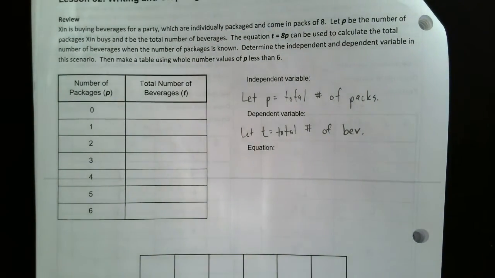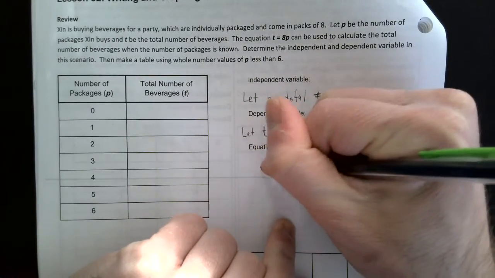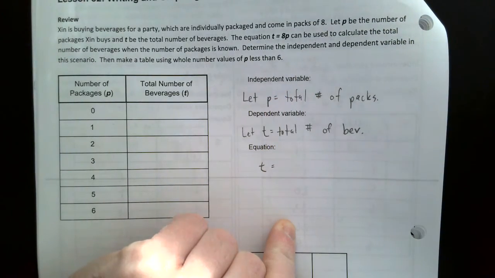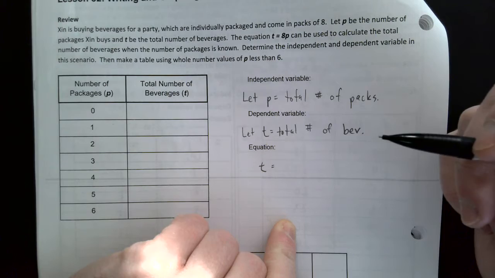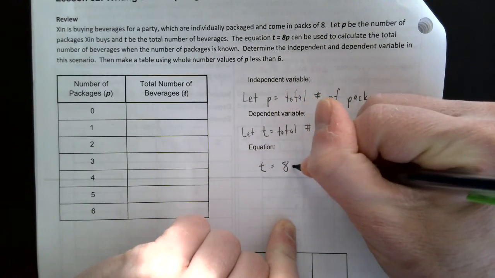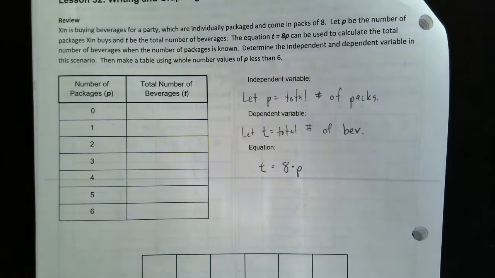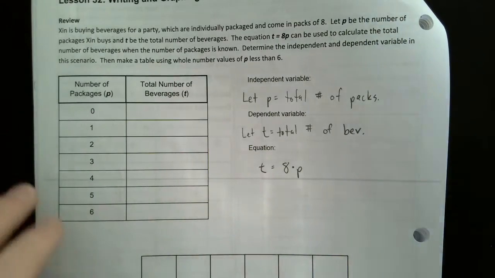They already give us the equation, but let's see if we can just make it by ourselves here. T is the total, so T is going to go by itself. There are 8 cans, I guess, in a package. 8 cans or bottles? I don't know. So 8 things in a package. P is the number of packages, so it would be 8 times P. That's going to be our equation. So to get the total number of beverages, you'd multiply the number of packages by 8.